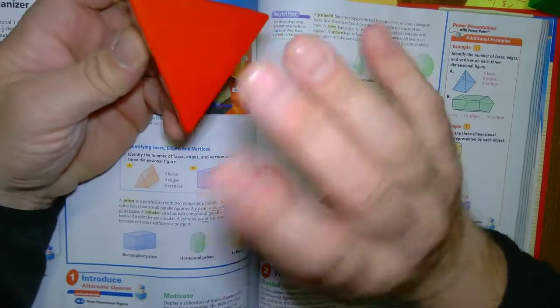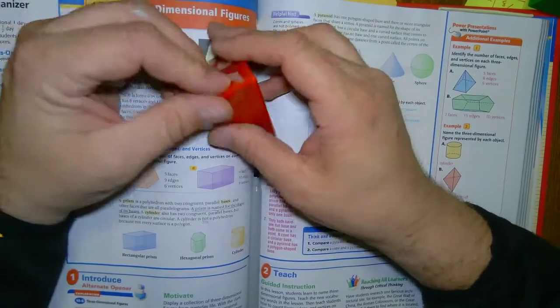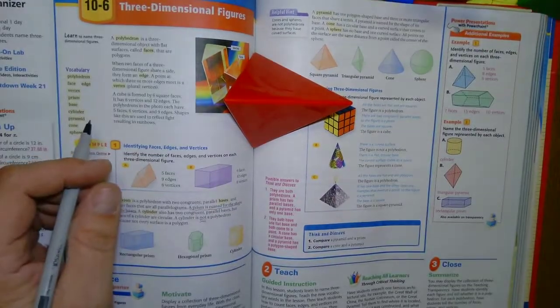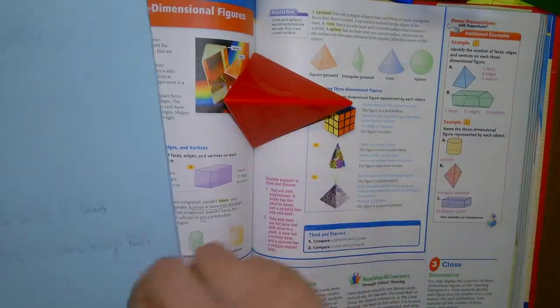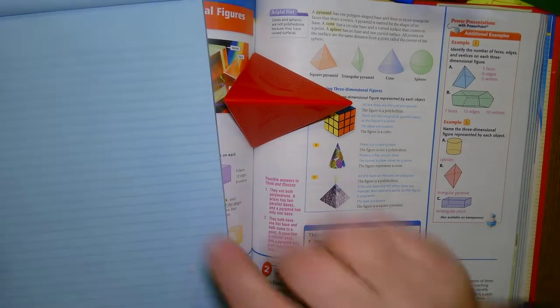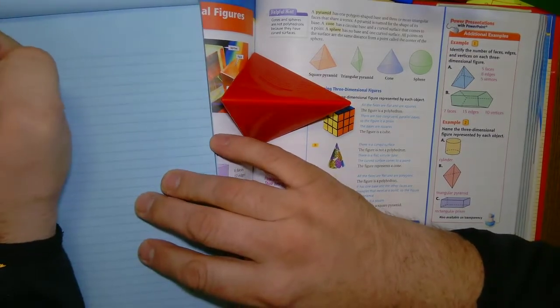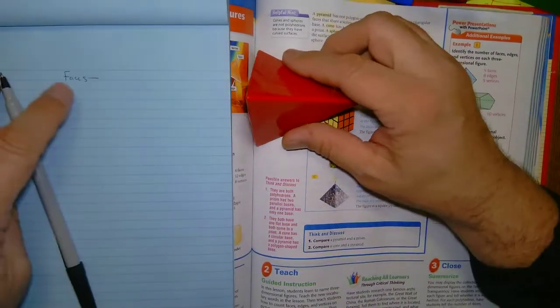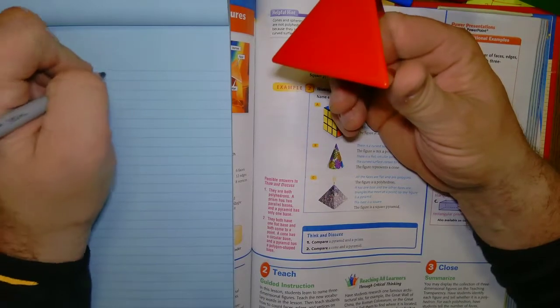It has 4 faces, right? So I might just write that down on a piece of paper like this. I might write faces. I'm sure you can't read that, but just know that that says faces. And I say there are 4.